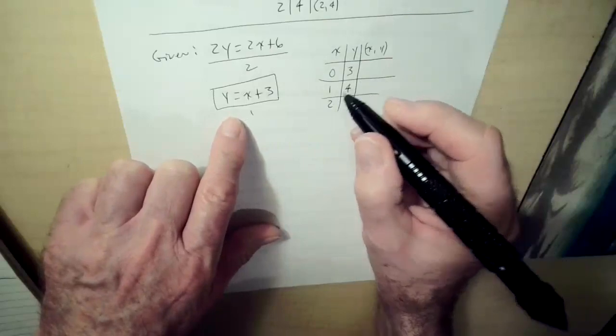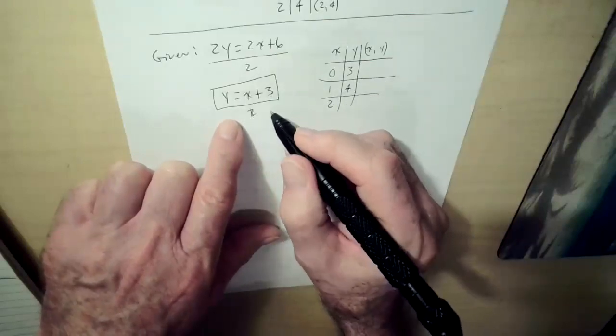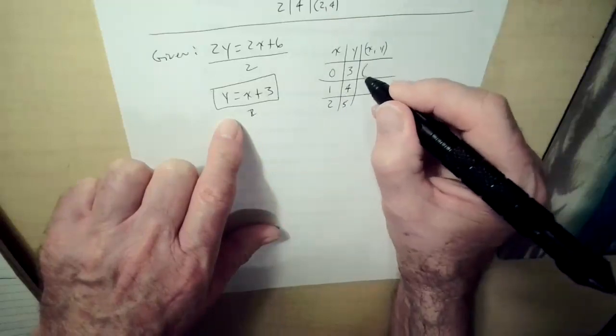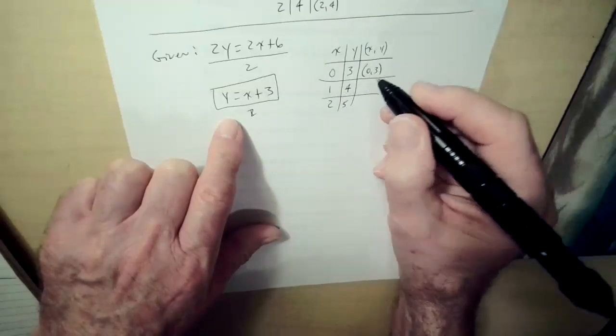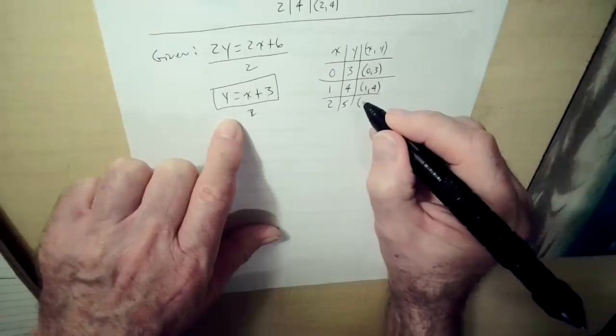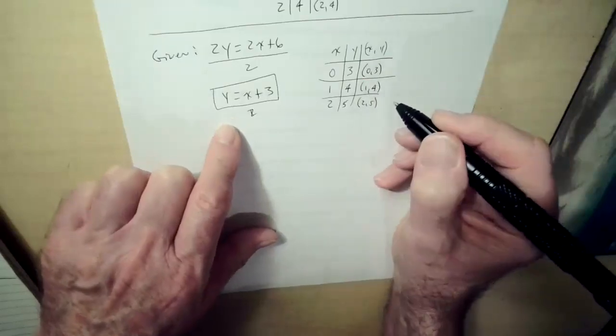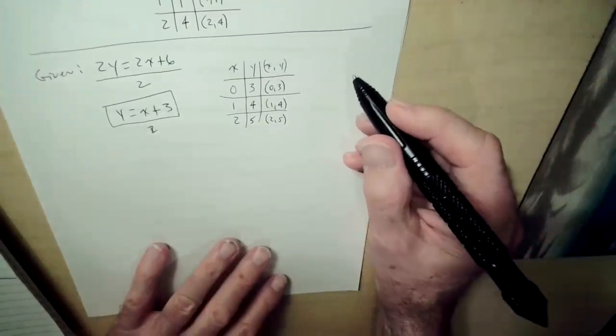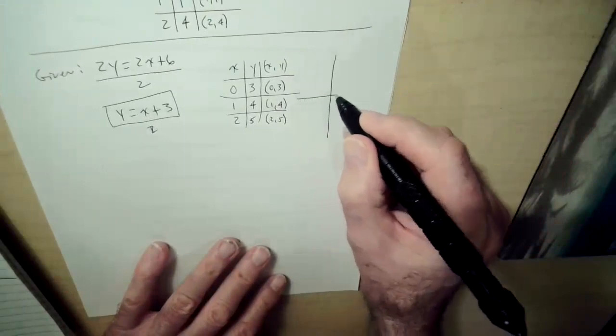And then when you put 1 in for x, y is going to be 1 plus 3 is 4. When you put 2 in for x, y is going to be 5. So we have 0, 3, 1 comma 4, and 2 comma 5.